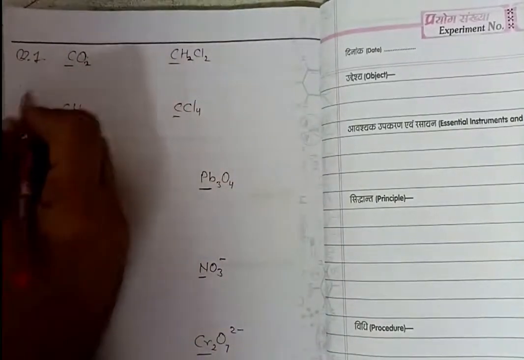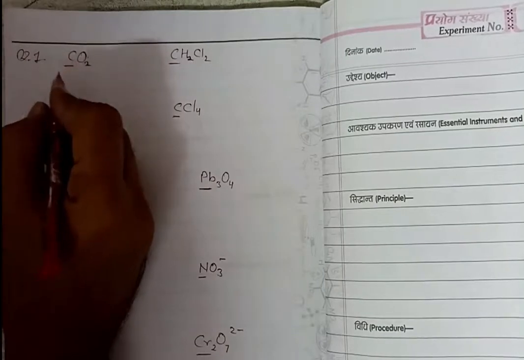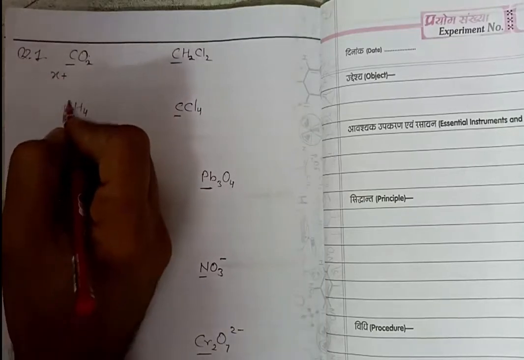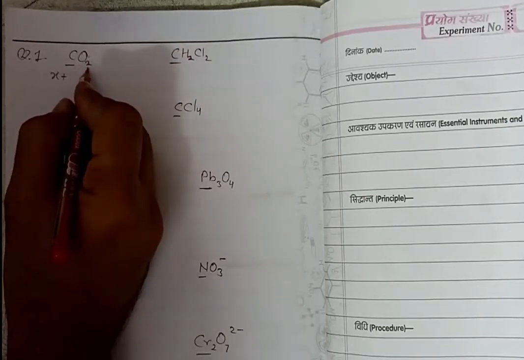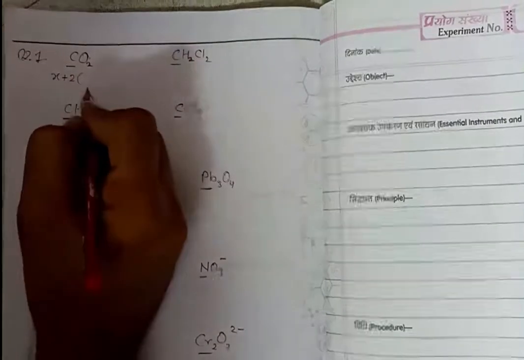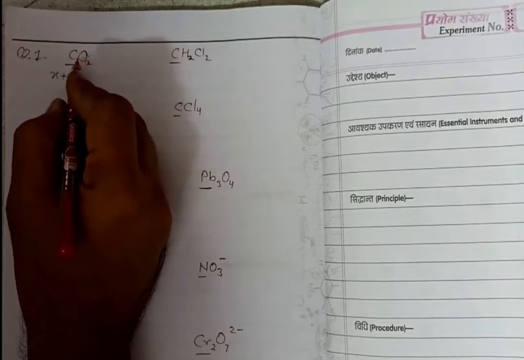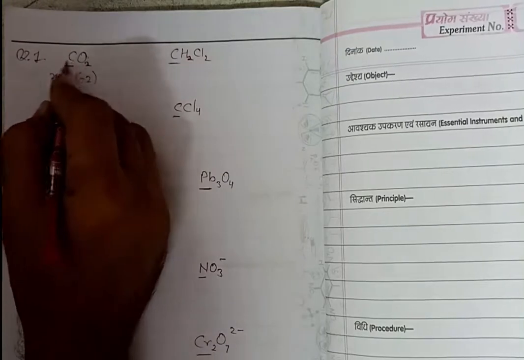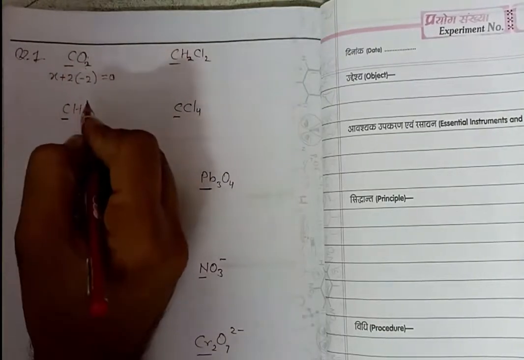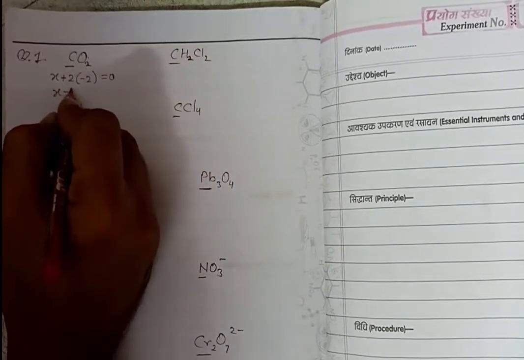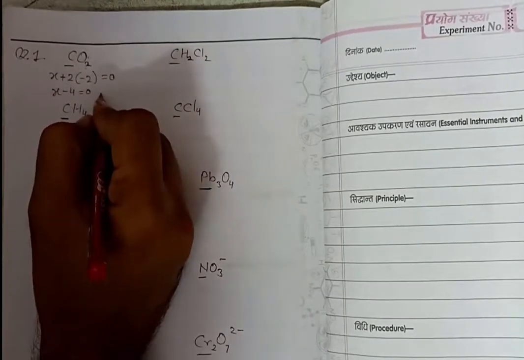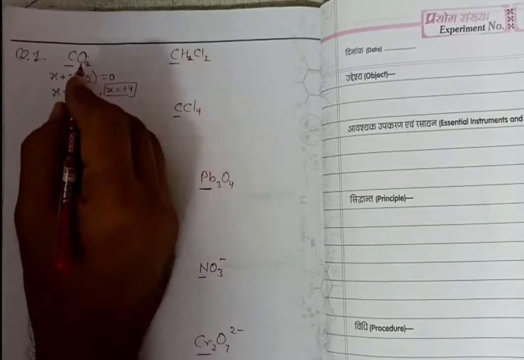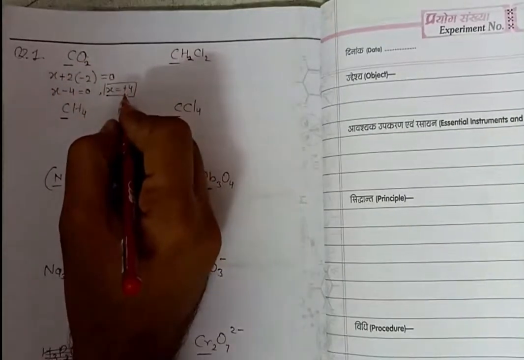Let's start with CO2. Suppose the oxidation number of carbon is X. Then we put a plus sign, then we write the subscript 2 here, then we use a bracket. What is the oxidation number of oxygen? Generally it is minus 2. The sum of oxidation numbers of all the atoms is always equal to 0. So here X minus 4 is equal to 0. So we can say X is equal to plus 4. So the oxidation number of carbon in carbon dioxide gas is plus 4.